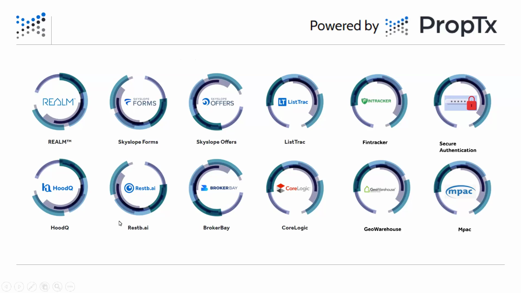HoodQ is accessible with neighborhood and address information. If you're someone who uses Geo Warehouse, you might be used to seeing links to those HoodQ reports. They sell for about $14 each. And what you'll notice is when I'm in our PropTech MLS system today, we actually have links to the neighborhood information, the address guide right on the listing. And those reports are free to PropTech users.